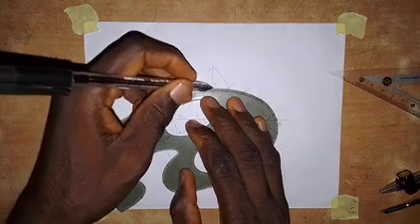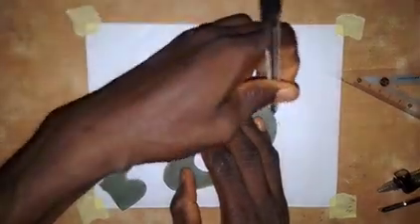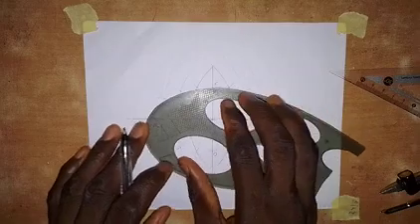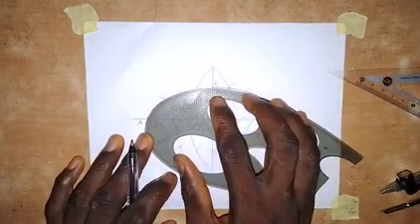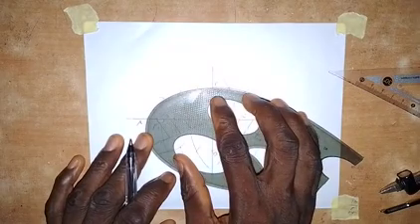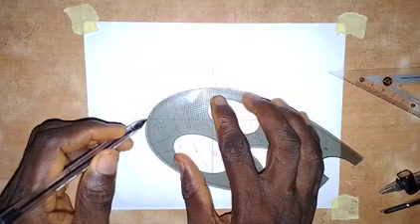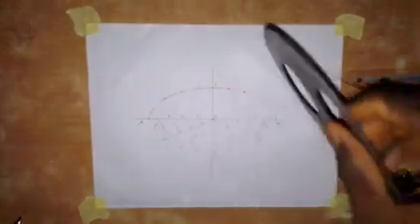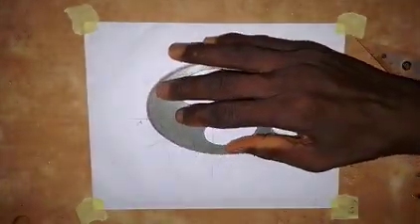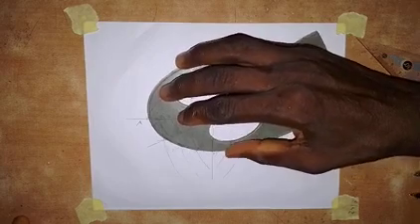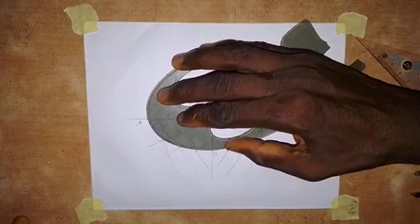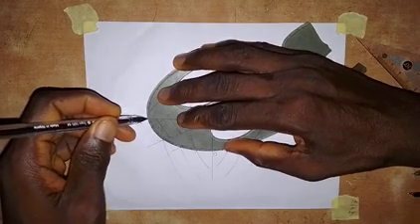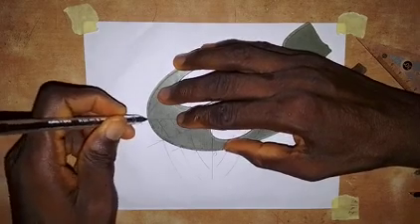Okay, so it goes like this. Just take it easy. So it goes like this. So we have completed that part. So coming down here, this goes like this.